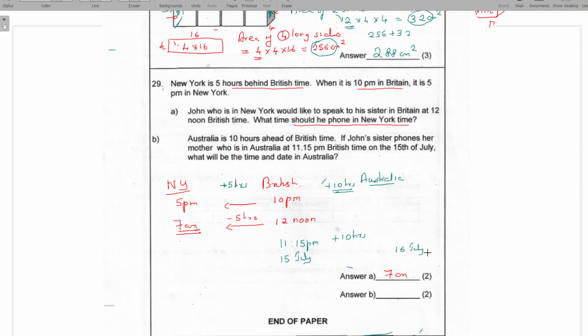Then another 9 hours. 12:15 a.m. actually, it's early morning.